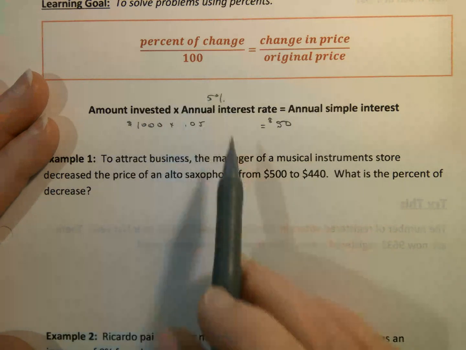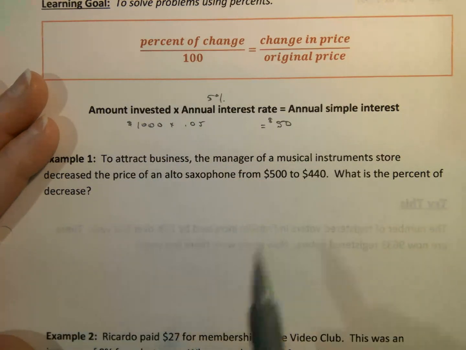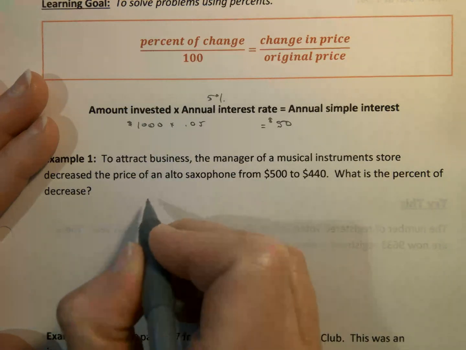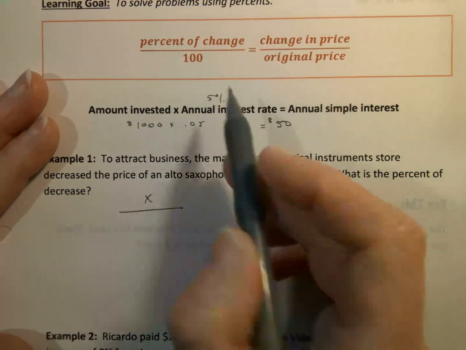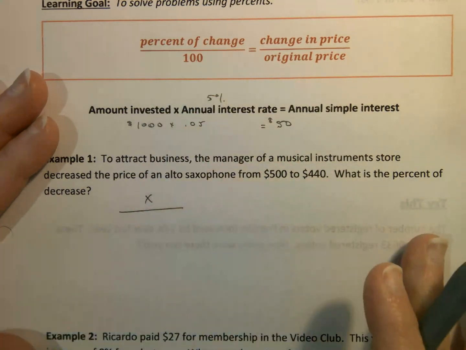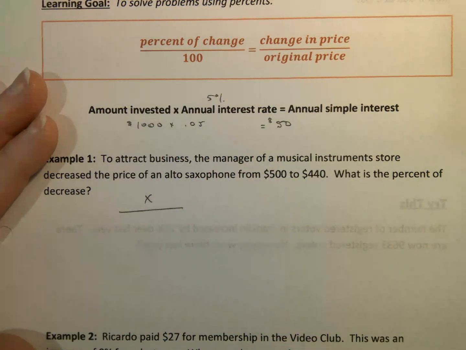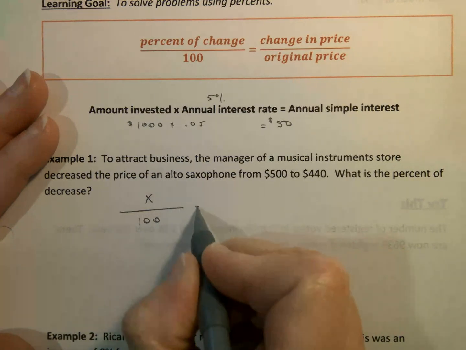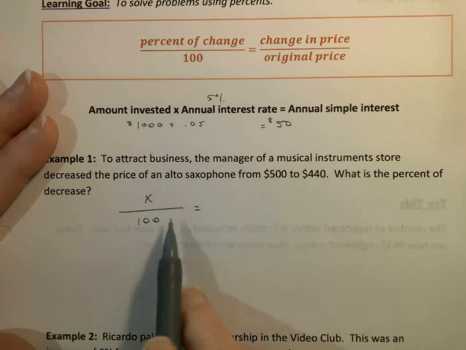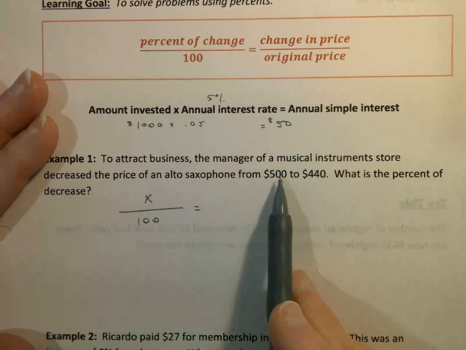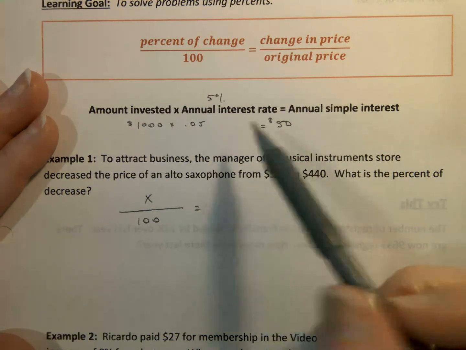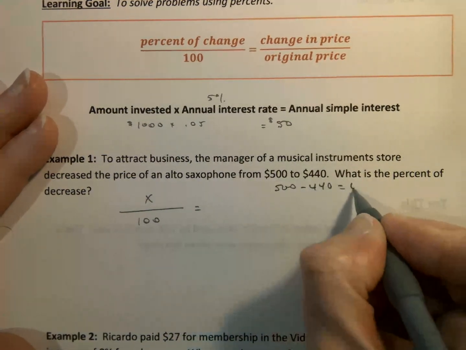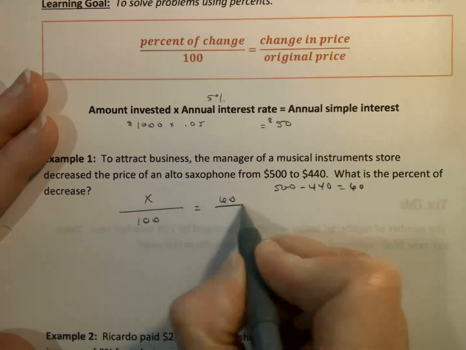So we're going to use our formula up here. So percent of change is what we're looking for. Okay, decrease or increase, that's the percent of change. So I'm just going to say x. Okay, and because it's over 100, my answer, I don't have to change my answer from a decimal to a percent or a percent to a decimal. It's already going to be correct the way it is. All right, so the change in price, 500 minus 440 is equal to 60. So the change in price was $60.